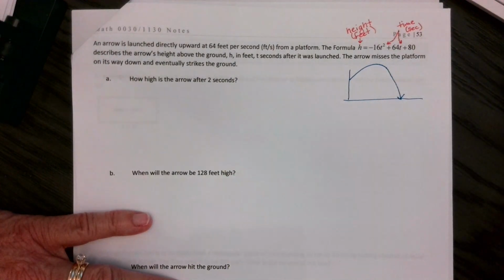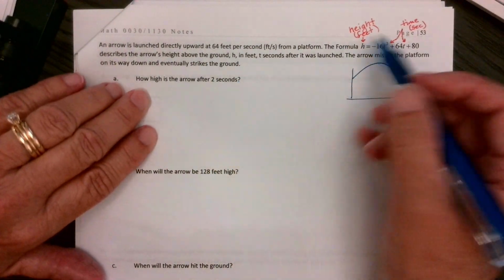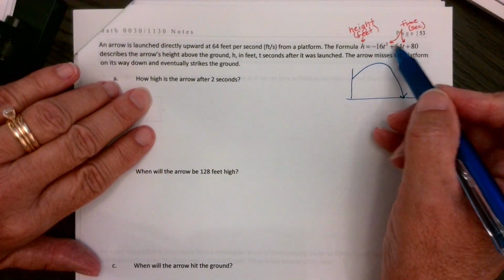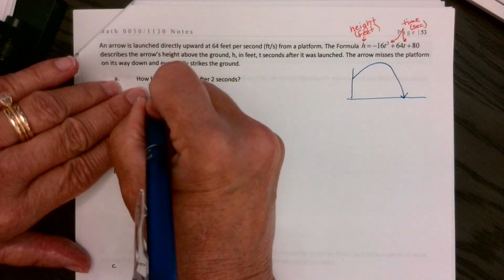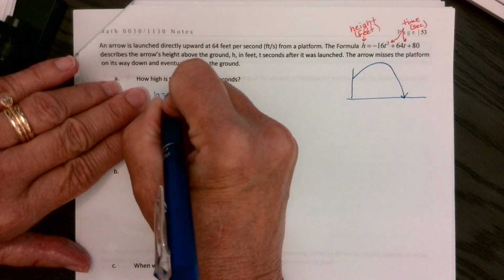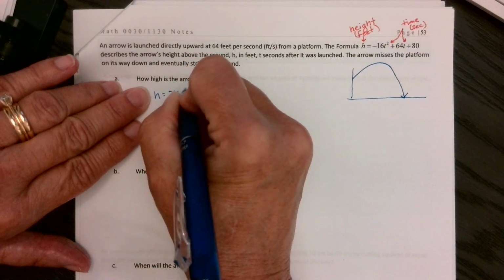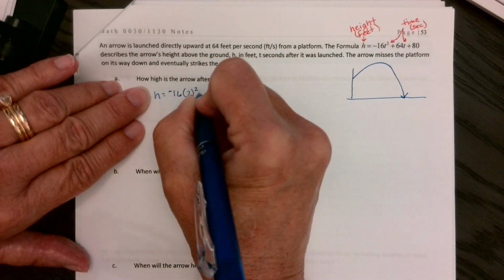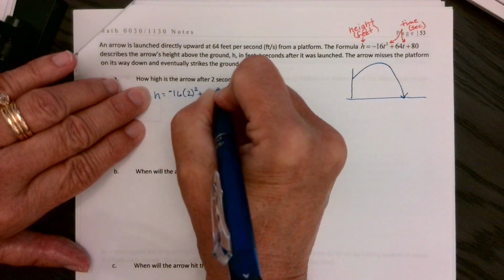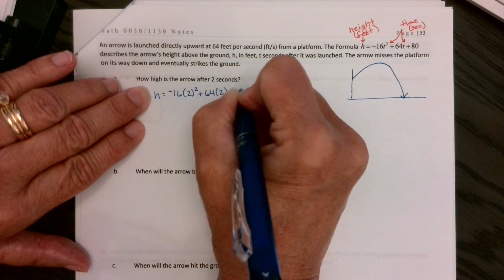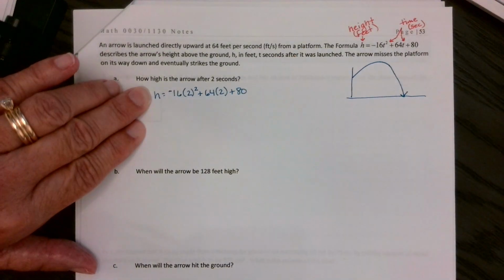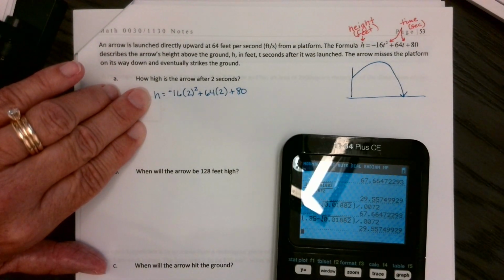Okay, so what we're going to do, where does that 2 go? It's seconds, so wherever you see a T, that's where you're going to put it. H equals -16 times 2 squared plus 64 times 2 plus 80. Just let your calculator do the work.